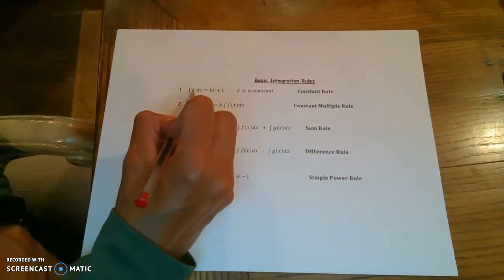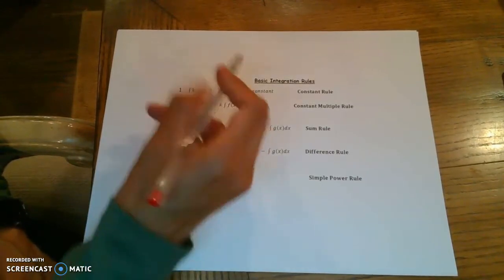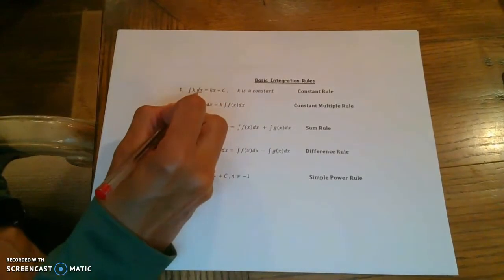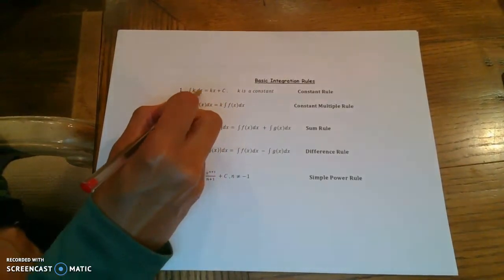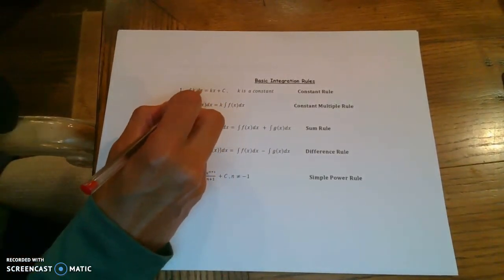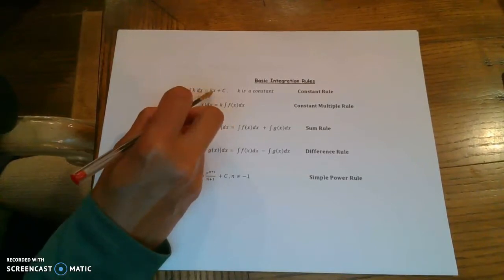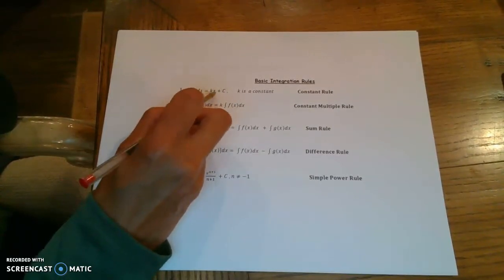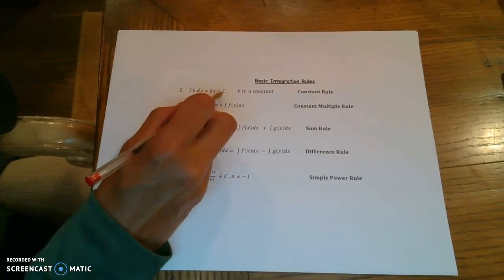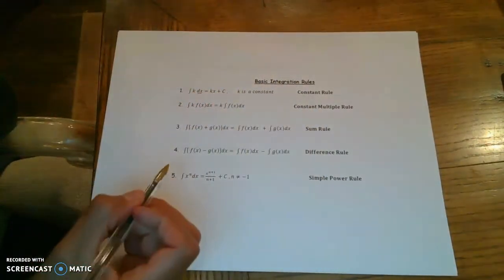If I have a constant as my integrand and I integrate it, you take note of the variable that's there. The variable of integration happens to be x. If it was dy, the variable would be y. And what you do is you just tack on that variable. So it becomes kx, and then the dx turns into plus c. And that's what we call the constant rule.